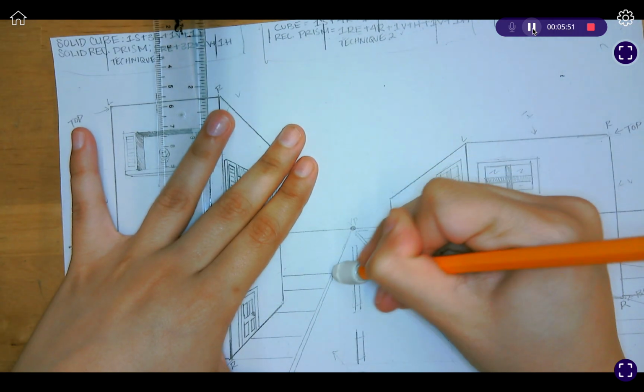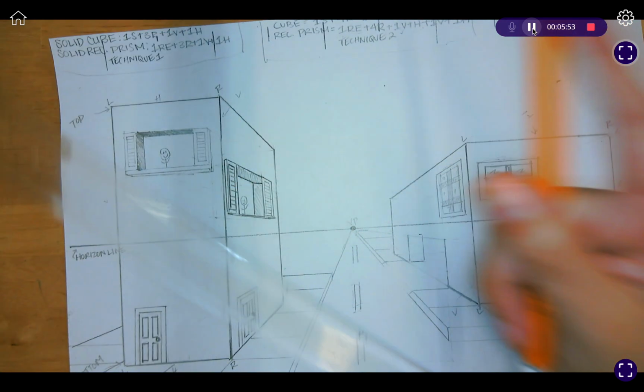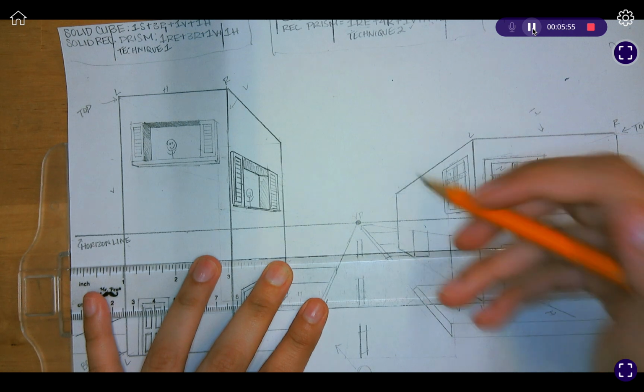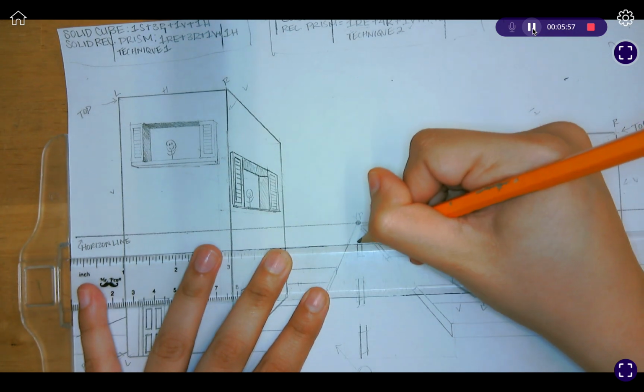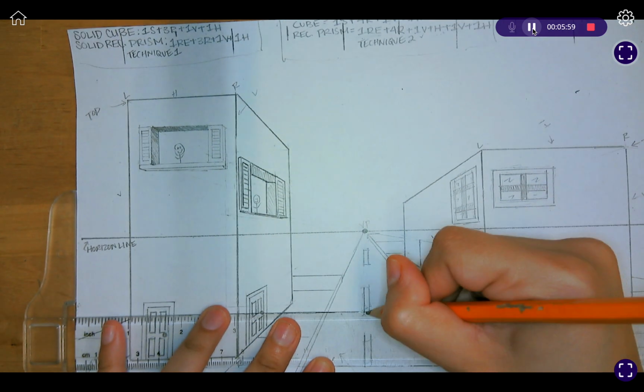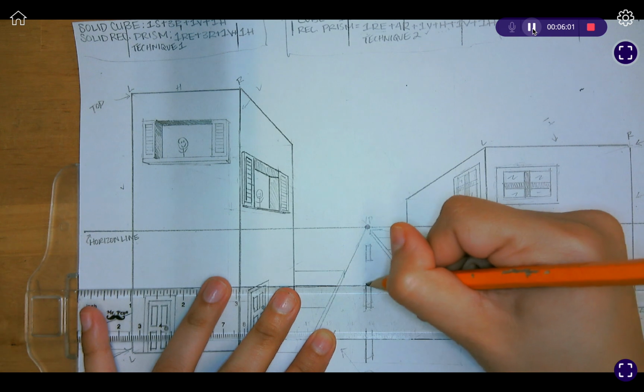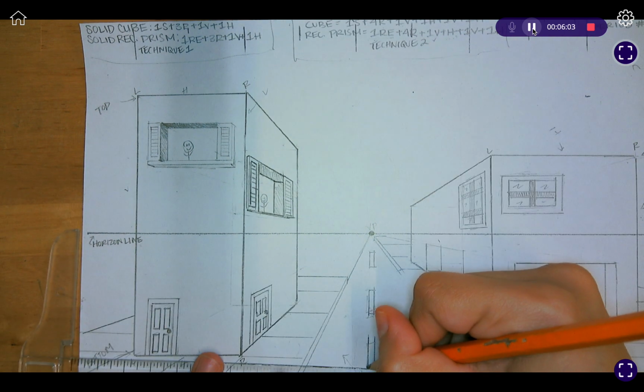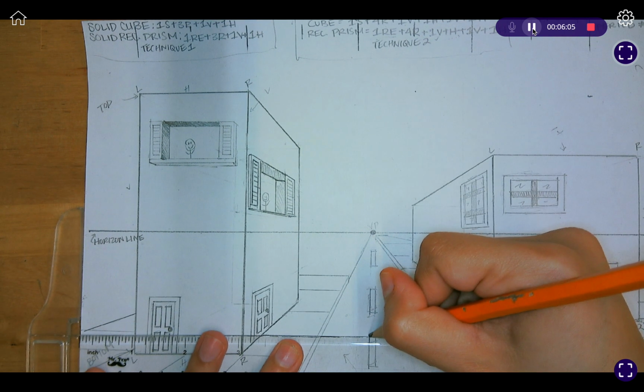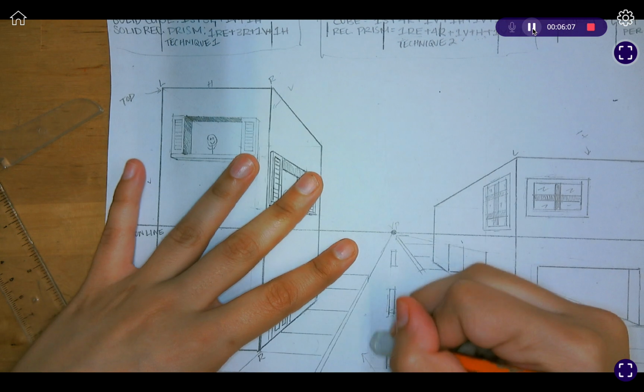And just a reminder, the further things are from us, the smaller they appear. So this first one should appear shorter. Then this middle one slightly longer. And then this last one a lot longer.